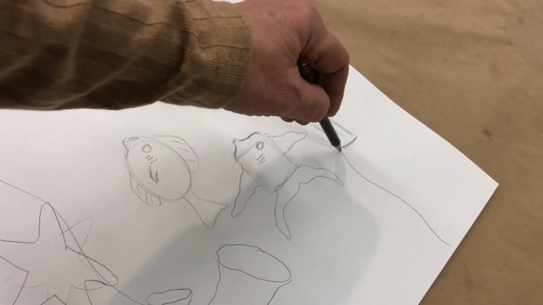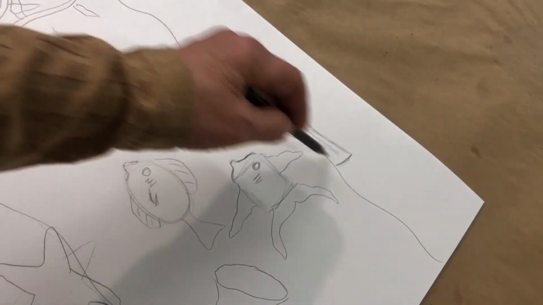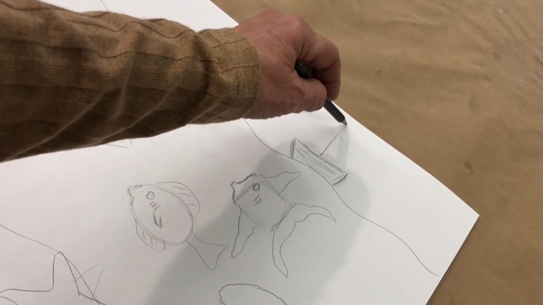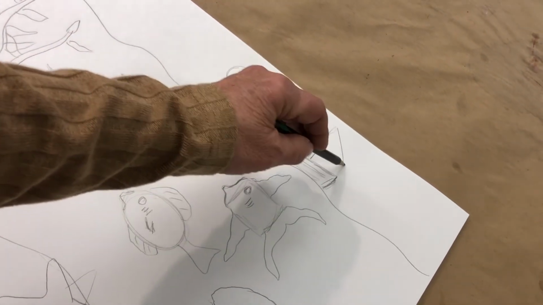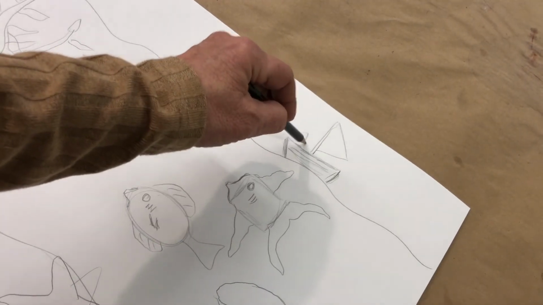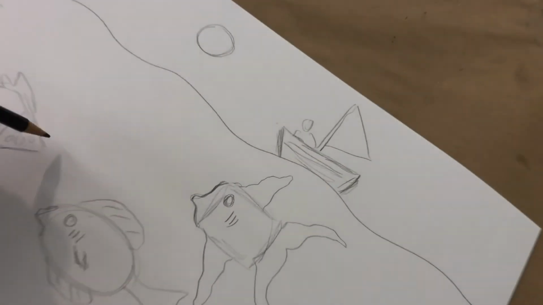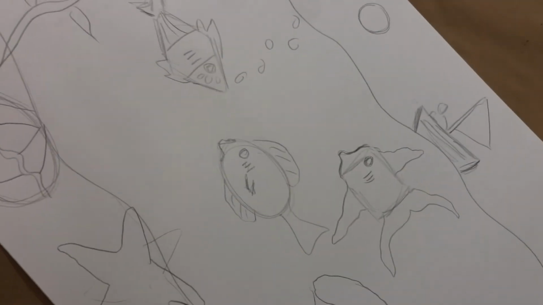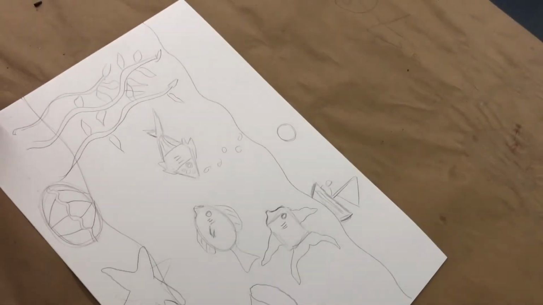Here's our boat, like a rectangle, just a regular rectangle, but we come in a little bit on the bottom. Mast, just a line. Triangle, sail. Put a little guy in there. There you go. Don't forget the bubbles, bubbles, bubbles. There we go. There is our underwater scene.